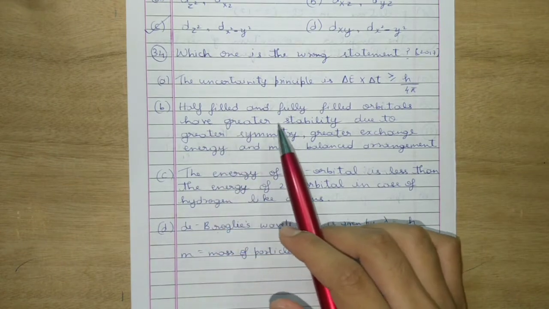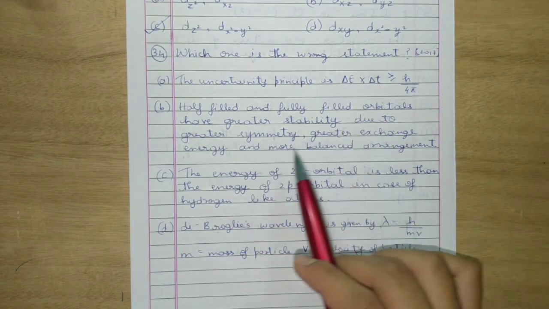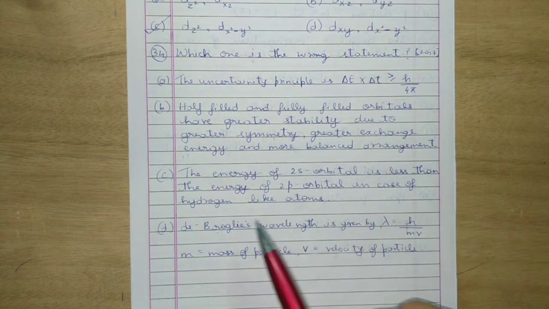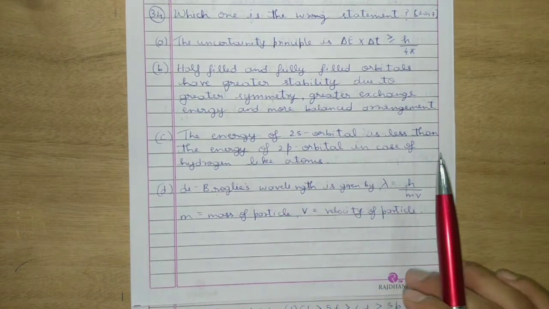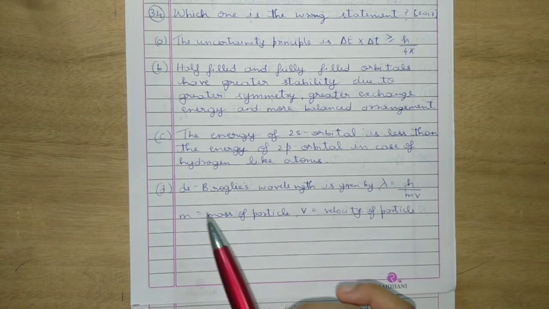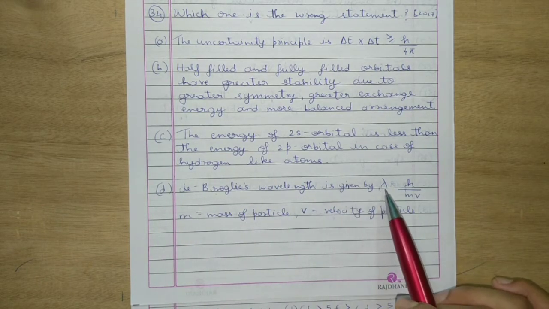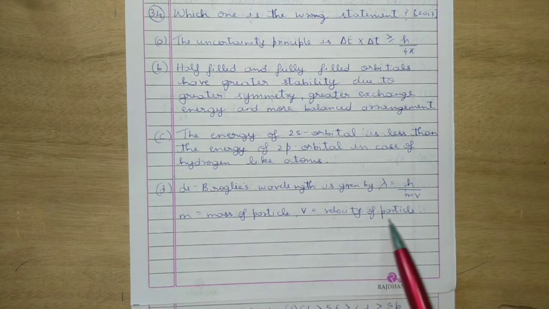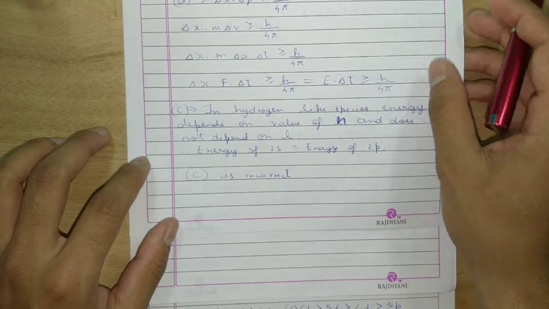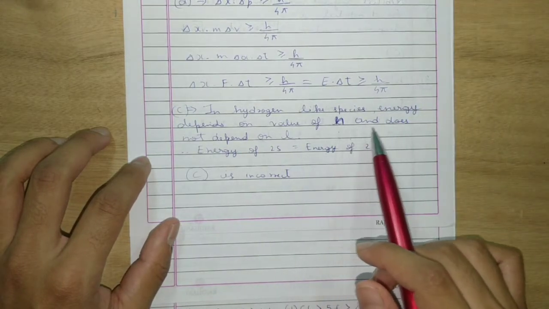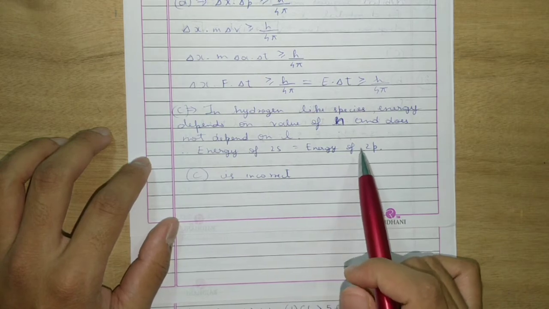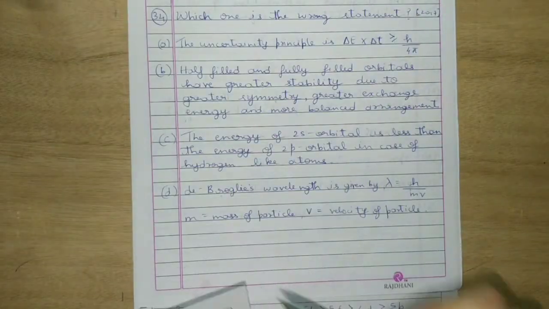Option B, half filled and fully filled orbitals have greater stability due to greater symmetry, greater exchange energy, and more balanced arrangement. It is correct. Option C, the energy of 2s orbital is less than the energy of 2p orbital in case of hydrogen-like atoms. And option D, de Broglie's wavelength is given by lambda is equal to h by mv, m is mass of particle, v is velocity. So the only incorrect option is C, because in hydrogen-like species, energy depends on the value of n and does not depend on L. Energy of 2s is equal to energy of 2p. So therefore, option C is incorrect.